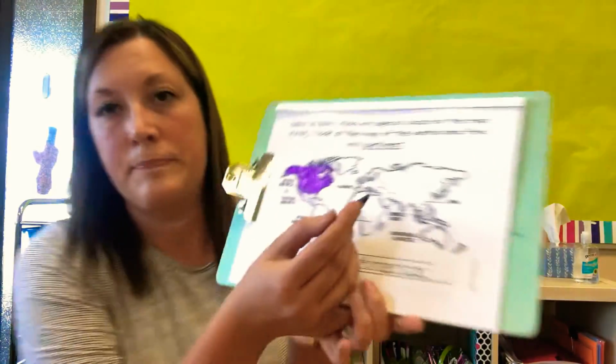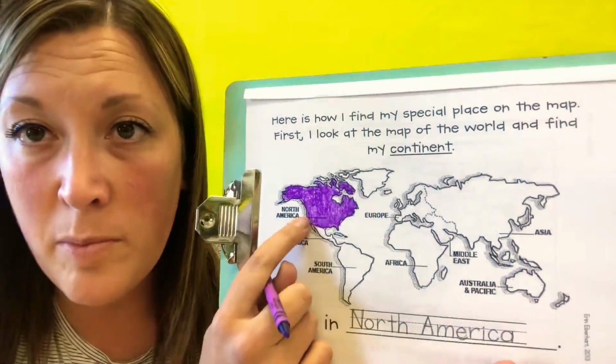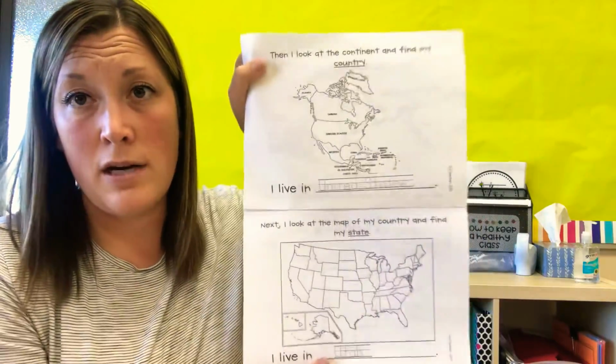Okay, now, once you have that all colored in, then you could read this to someone. You could say, I live in North America, and you can point right up here to the North America continent, okay? Let's pause if you need a little bit more time, and we're gonna turn to page 2. This is 2 pages on it, okay? We're gonna do the top page. So I'm gonna fold it over so I can just see the top.